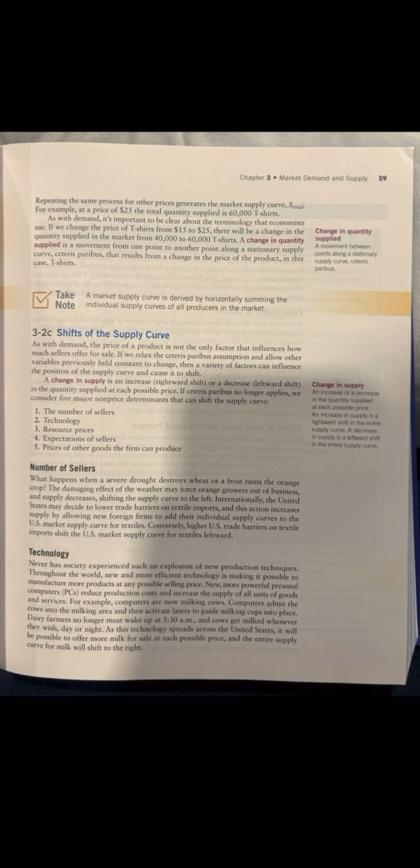Number of sellers. What happens when a severe drought destroys wheat or frost ruins the orange crop? The damaging effect of weather may force orange growers out of business, and the supply decreases, shifting the supply curve to the left. Internationally, the United States may decide to lower trade barriers on textile imports, and this action increases the supply by allowing new foreign firms to add their individual supply curves to the U.S. market supply curve for textiles. Conversely, higher U.S. trade barriers on textile imports shift the U.S. market supply curve for textiles leftward.